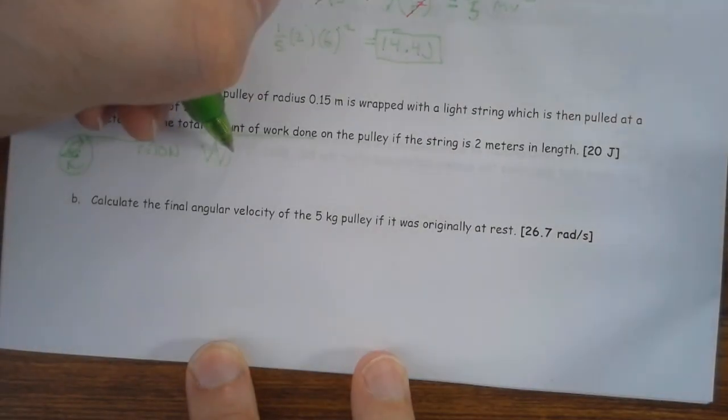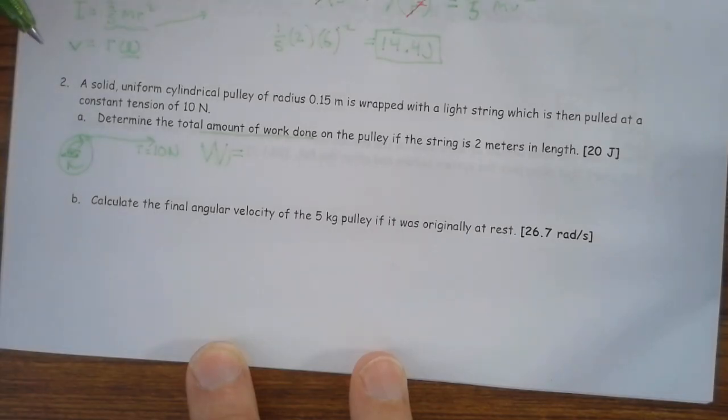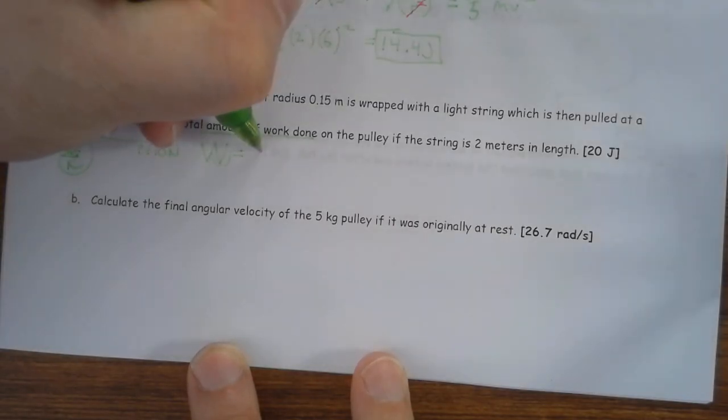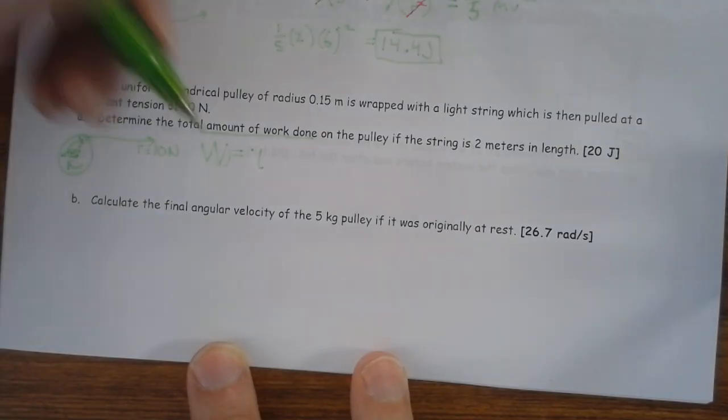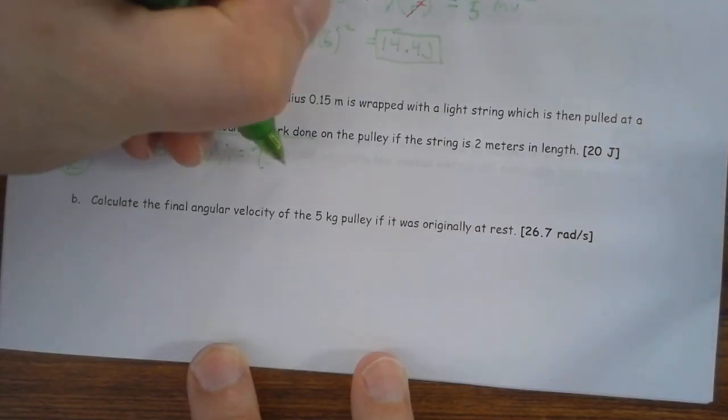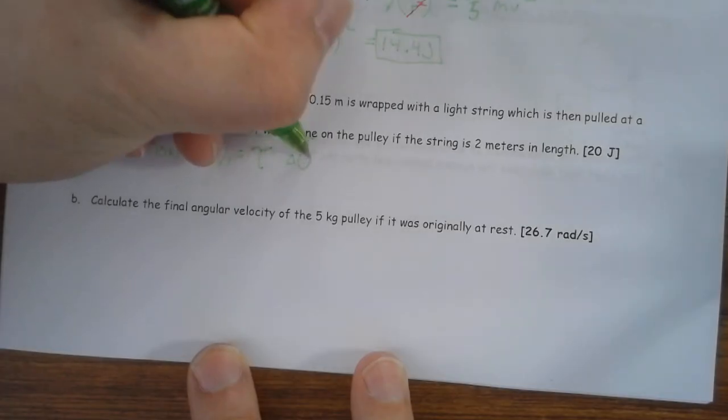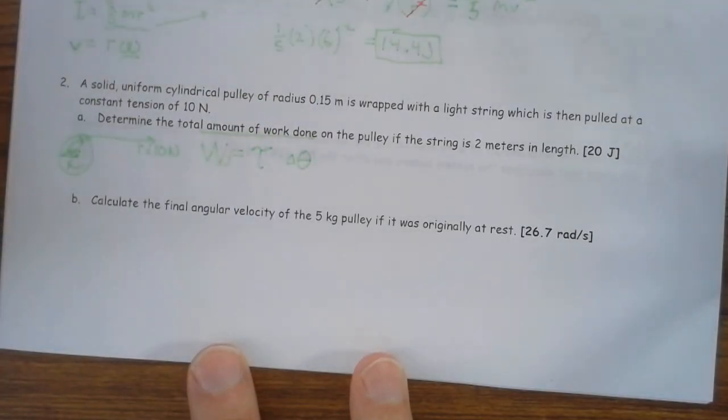Work equals, what's the rotational one? Not force times distance, but torque, tau, times how much we rotate, theta.